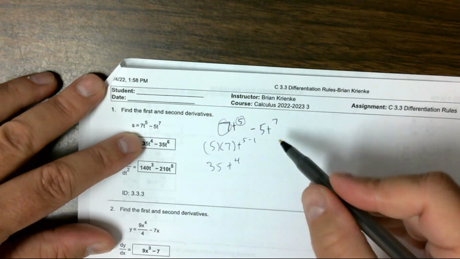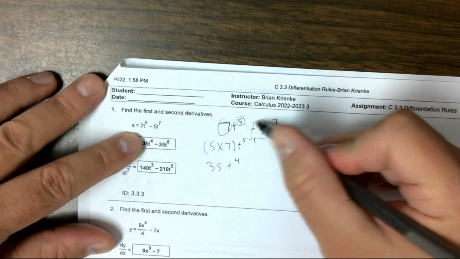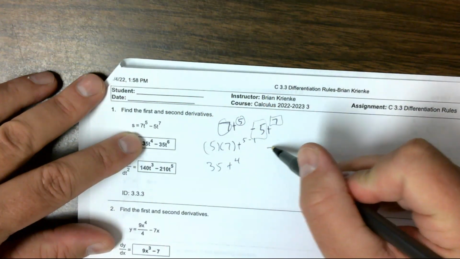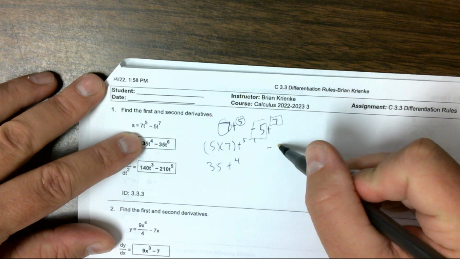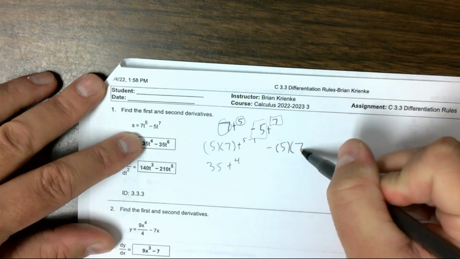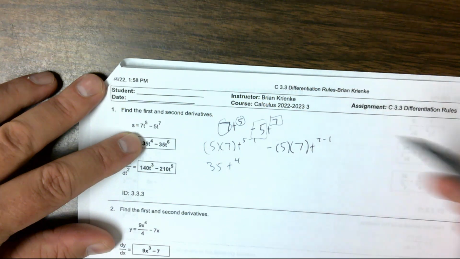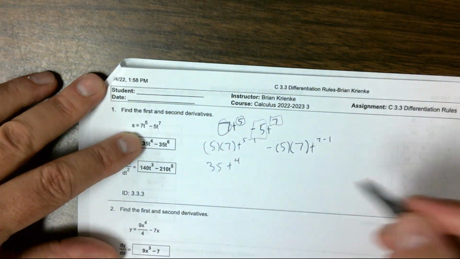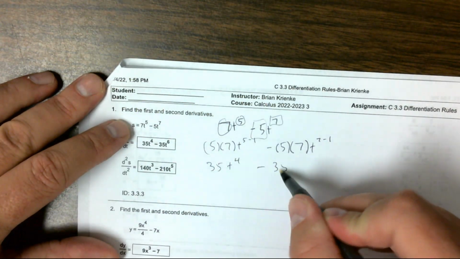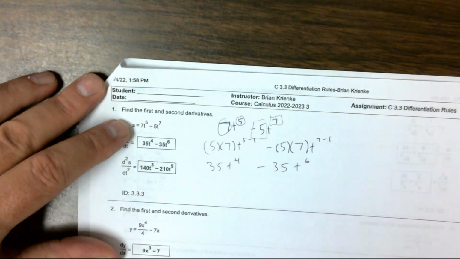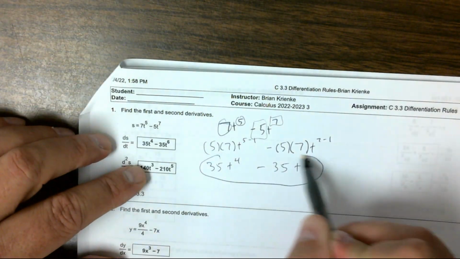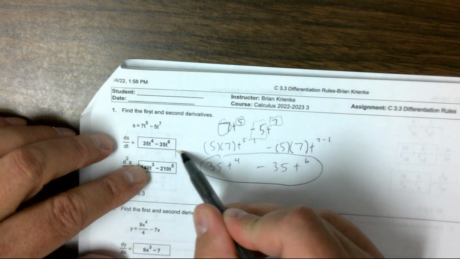And then on this one, we've got minus 5 times 7, and then t to the 7 minus 1. So we can say minus 35t to the 6th. And so you can see that's what we get for there.